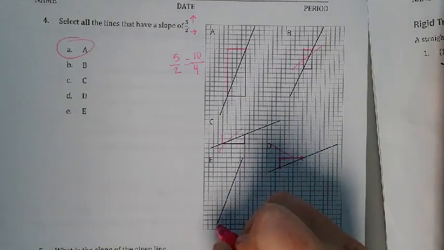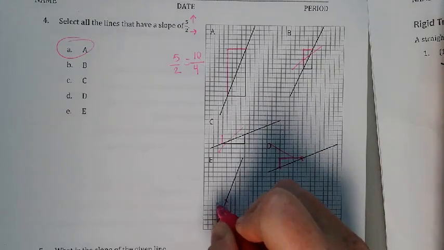E, here's a point, and here's a point. 1, 2, 3, 4, 5. 1, 2.